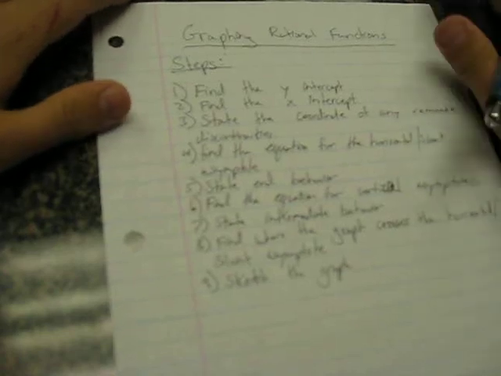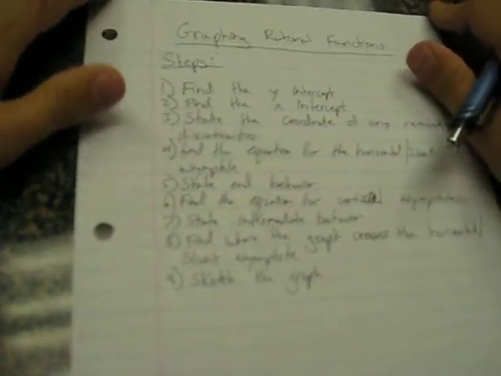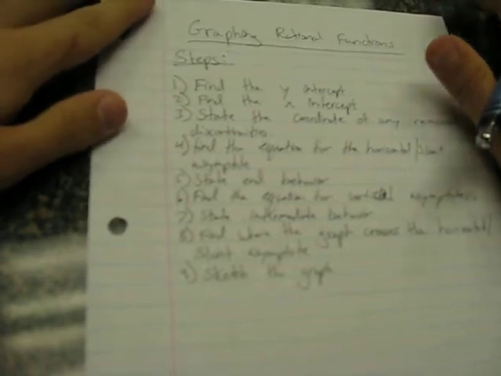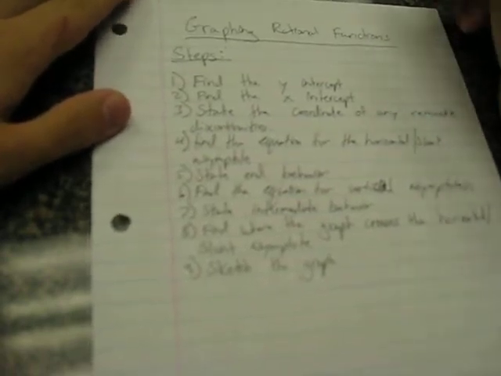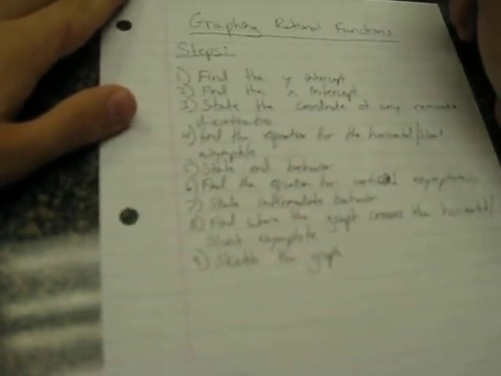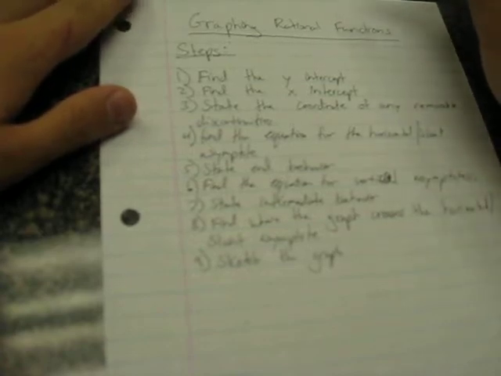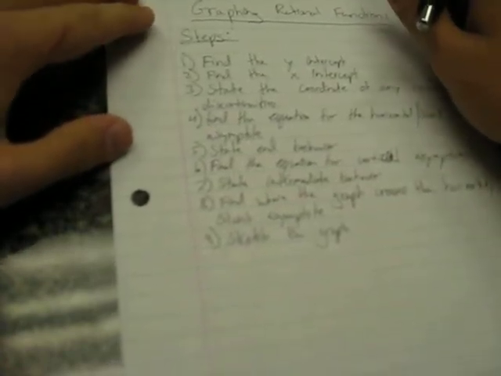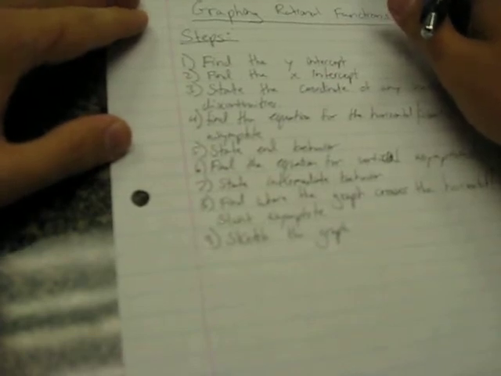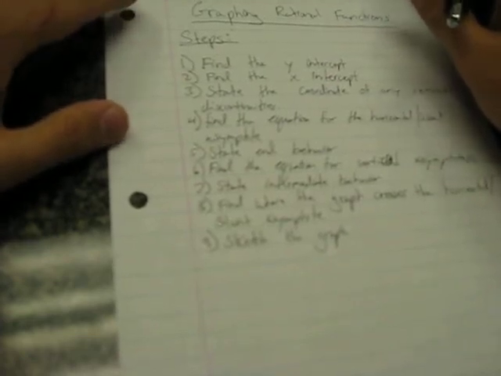Today we are going to be graphing rational functions. These are the steps. The first step is to find the y-intercept. Then you find the x-intercept. Next, state the coordinate of any removable discontinuities. The fourth step is find the equation for the horizontal/slant asymptote.